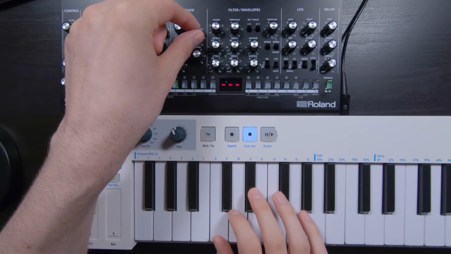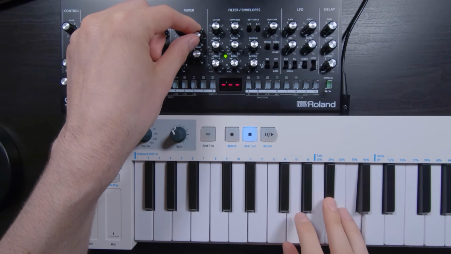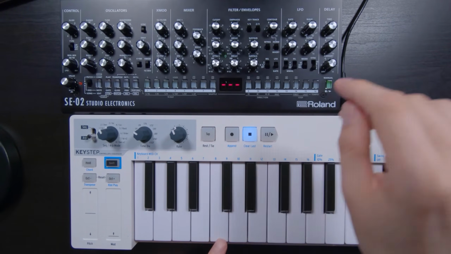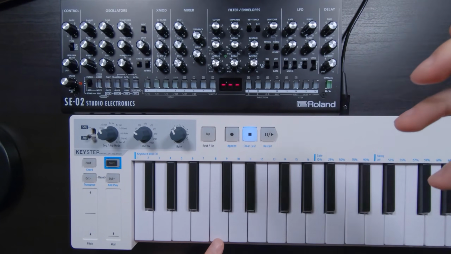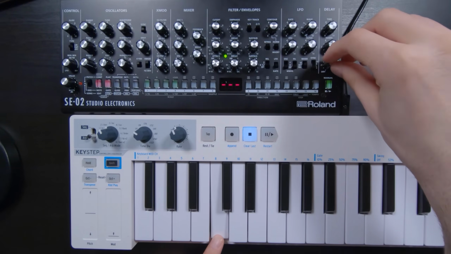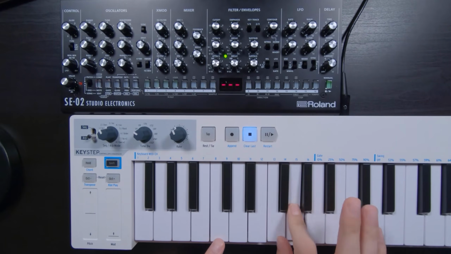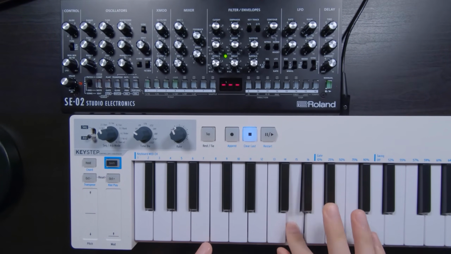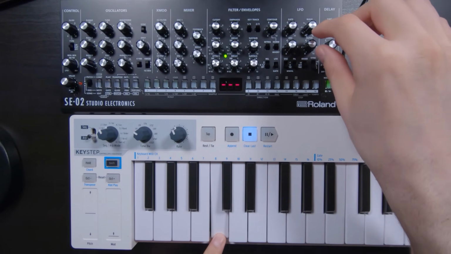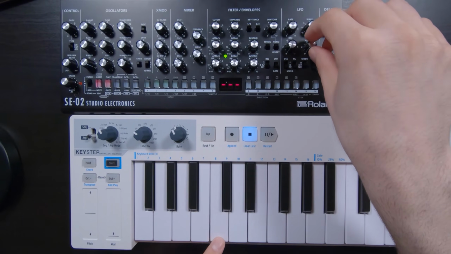Something like that, maybe with a bit more feedback. Let's put some delay on it to have some slap delay, give a sense of space. So a small amount of time. Yeah, the LFO sounds nice.